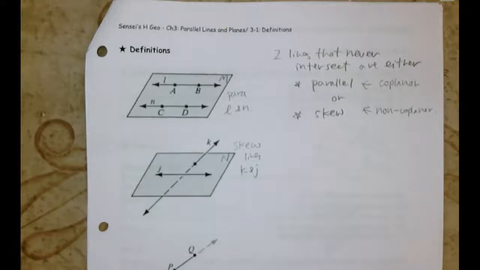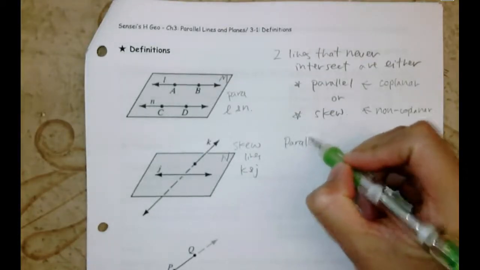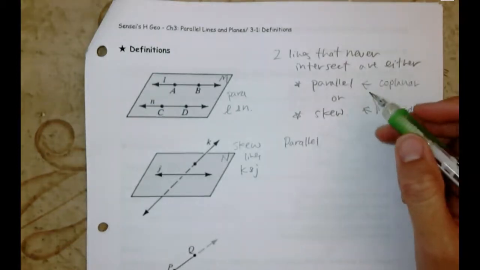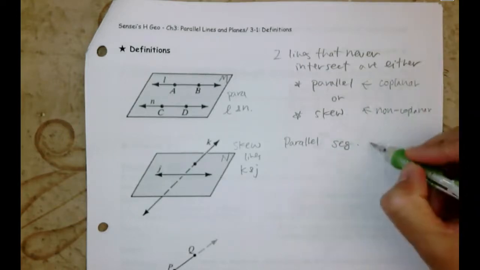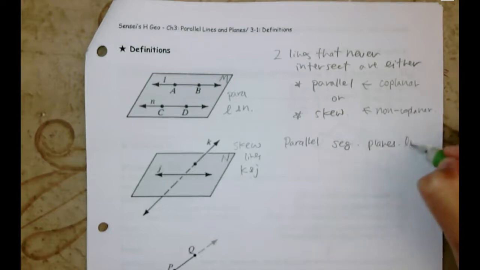Okay, and the parallel can be a segment, can be planes, and lines and rays as well.